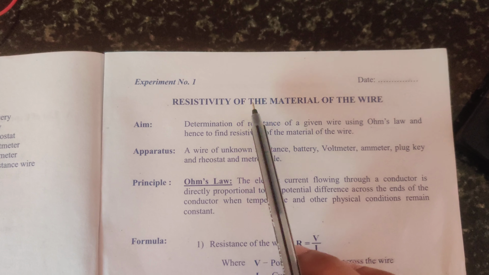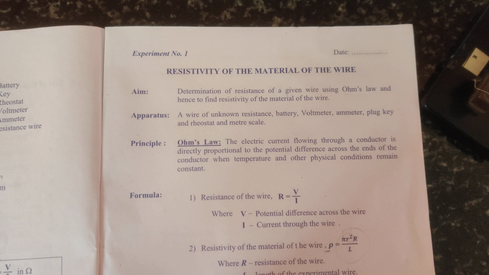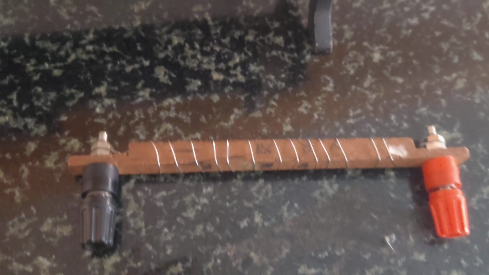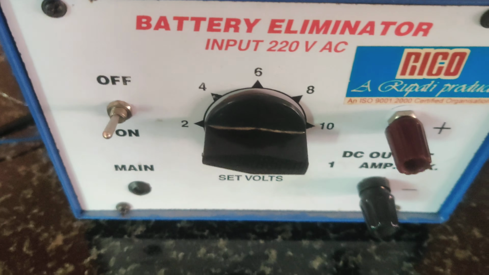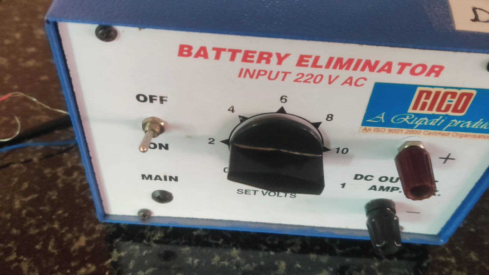To find the resistivity of the material of the wire, the apparatus required: we need a rheostat, a battery eliminator, an ammeter, a voltmeter, a wire whose resistivity is unknown, and a plug key.